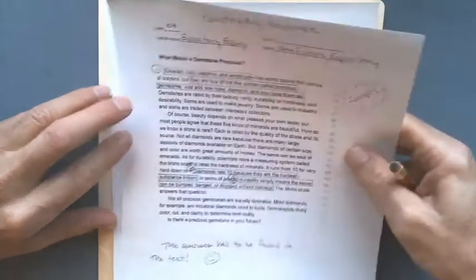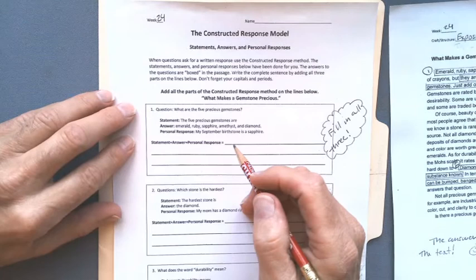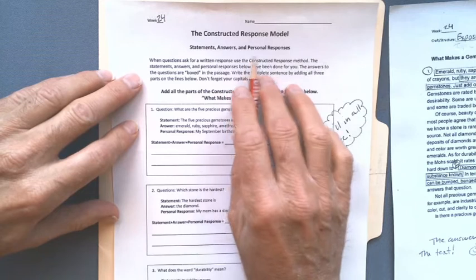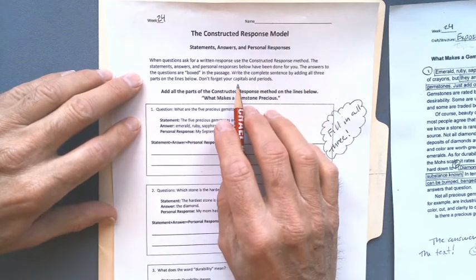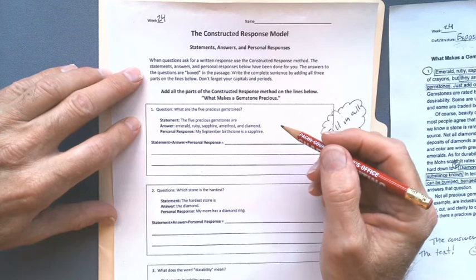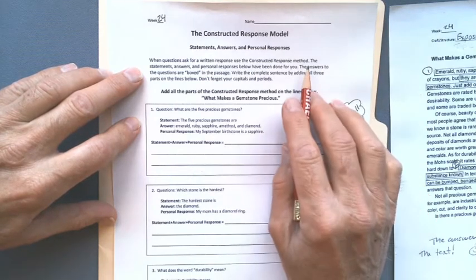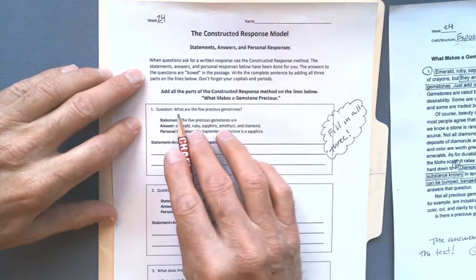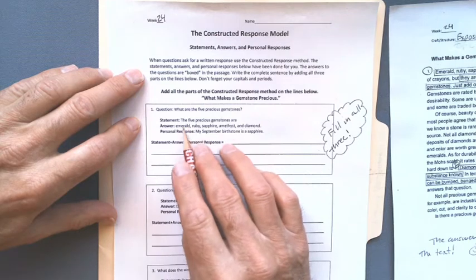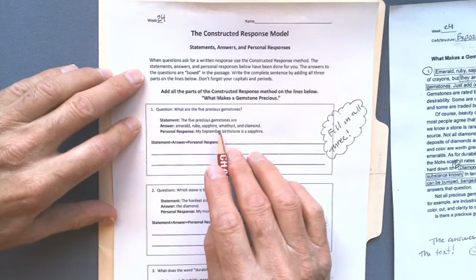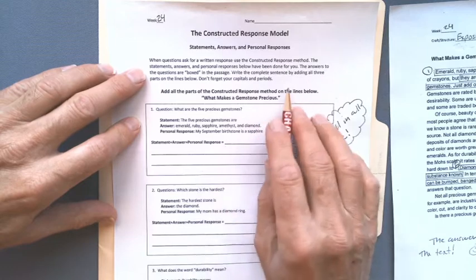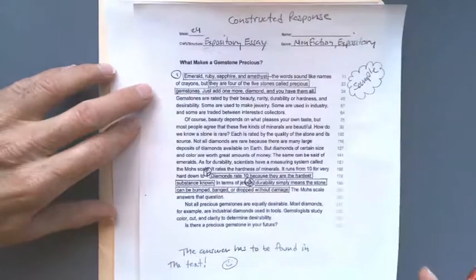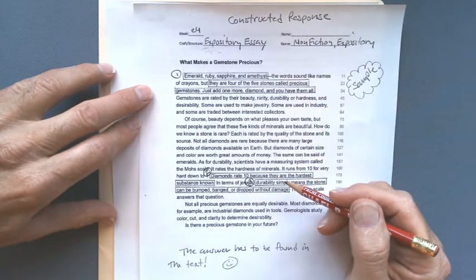Let's look at the page for that. So here's what makes a gemstone precious. Let's go ahead and read through the statements, answers, and personal responses. When questions ask for a written response, use the constructed response method. The statements, answers, and personal responses below have been done for you. So here's a question, and the statement, answer, and personal response has already been done for you. It's already been filled in. The answers to the questions are boxed in the passage. Here's where those answers were discovered in the text.